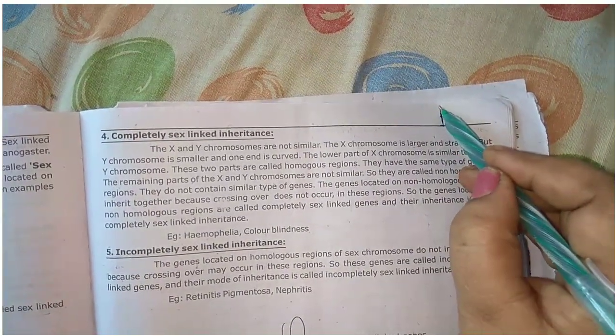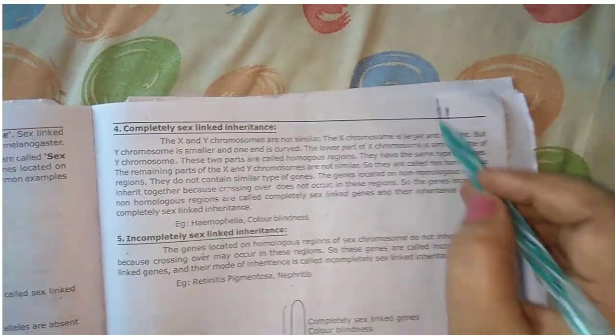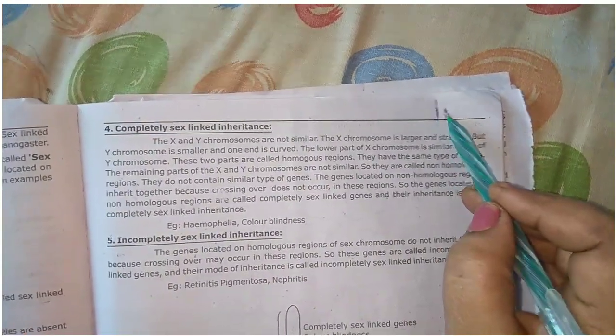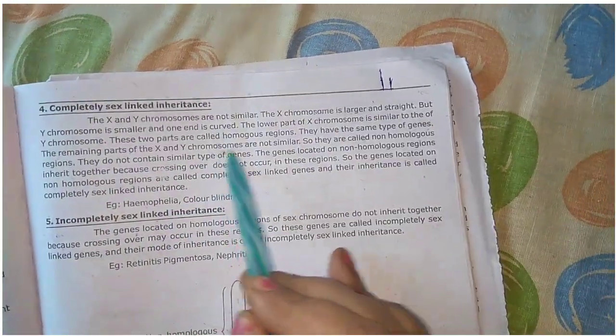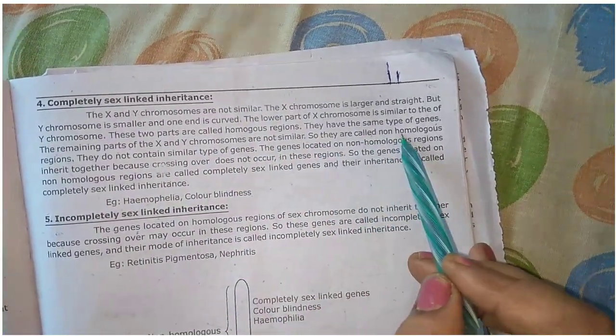And the remaining ends are not similar. See here, one is longer, one is shorter. So these remaining parts of the X and Y chromosomes are not similar. So they are called non-homologous regions. I will explain here.